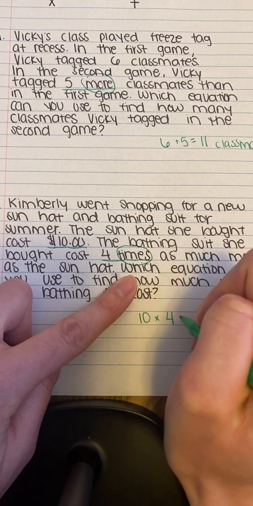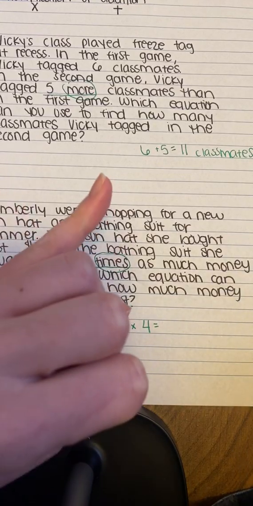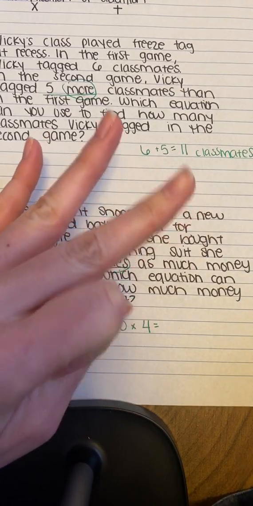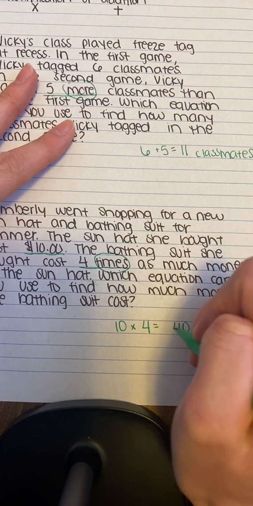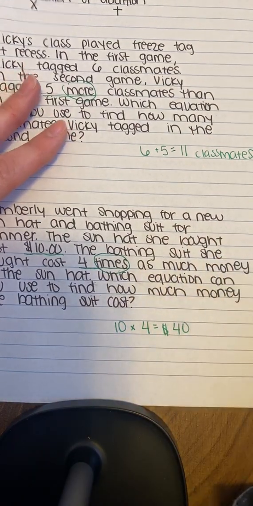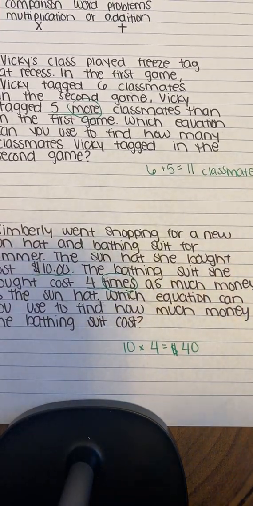So we're going to go 10 times 4, and so I'm going to count by tens to my 4th finger, 10, 20, 30, 40. So we know that the bathing suit would have cost $40. So as we go through our word problems today, just make sure you take your time carefully reading each problem.